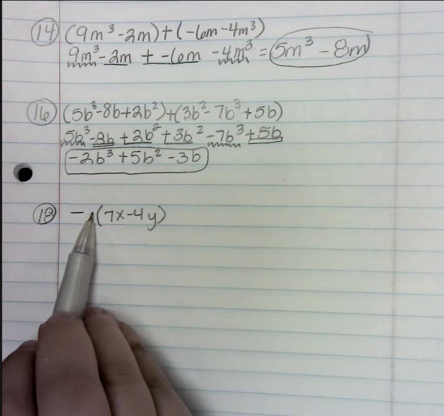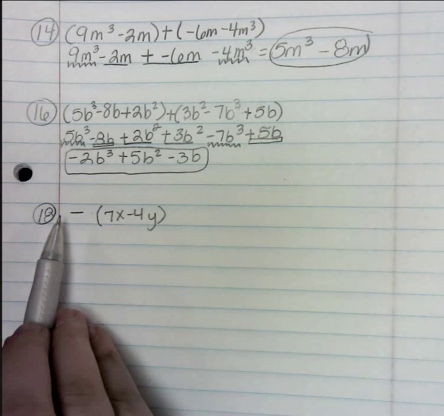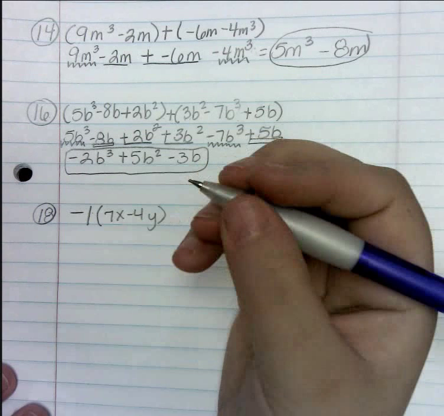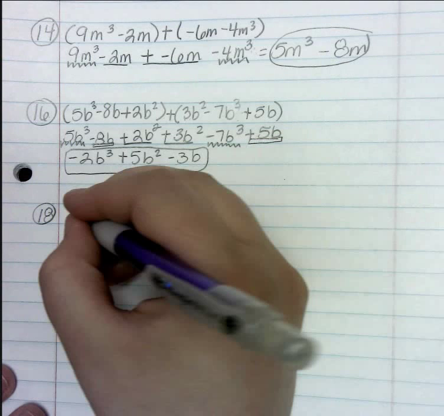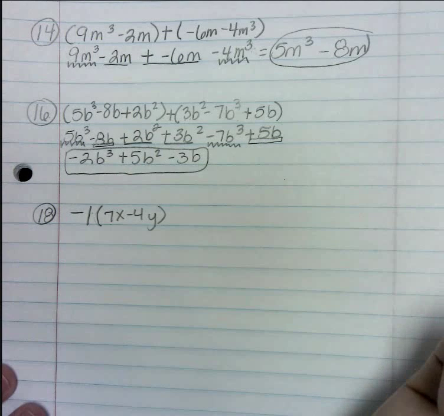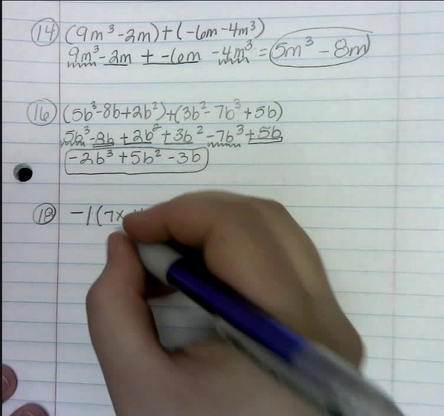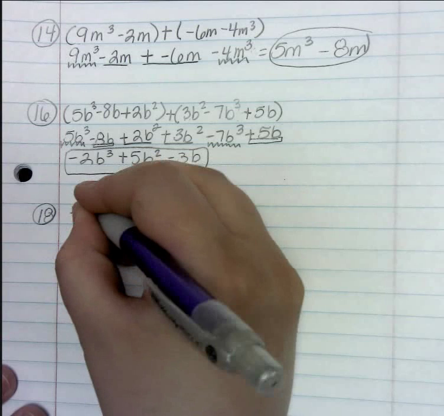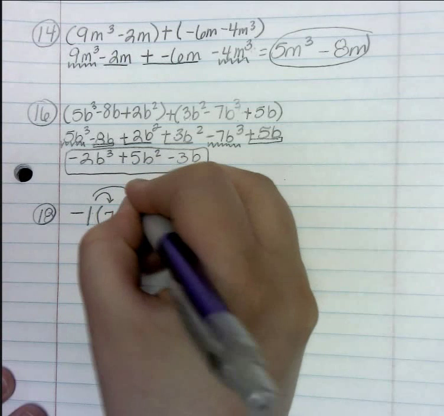The answer is yes. Because of that negative there, it's understood that this is an invisible 1, okay? So that means negative 1 times, because it's right next to that set of parentheses, you're multiplying negative 1 times everything inside. So we have to distribute that negative 1.